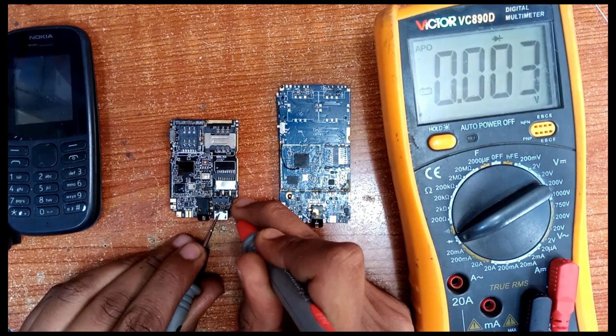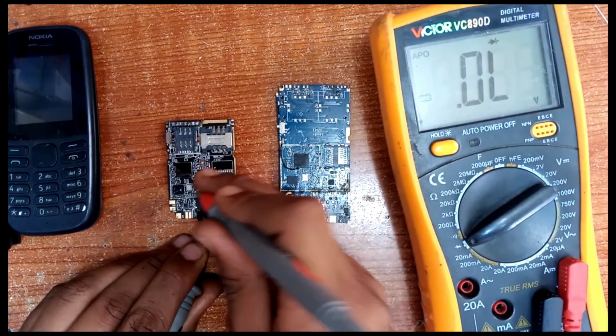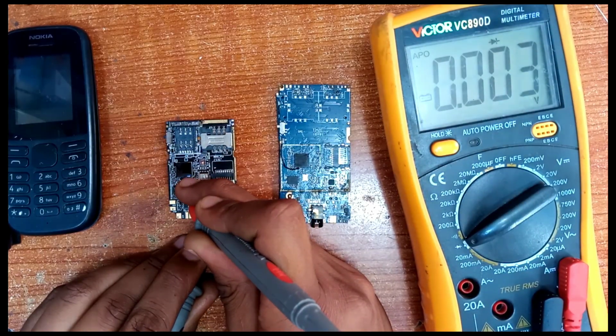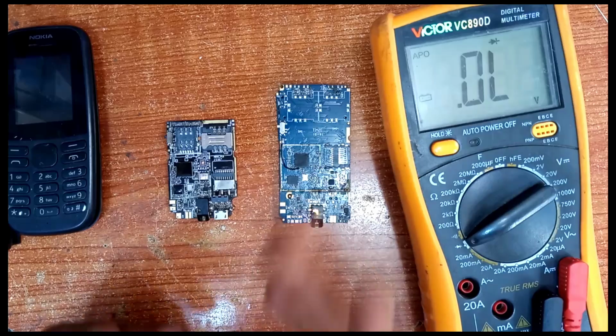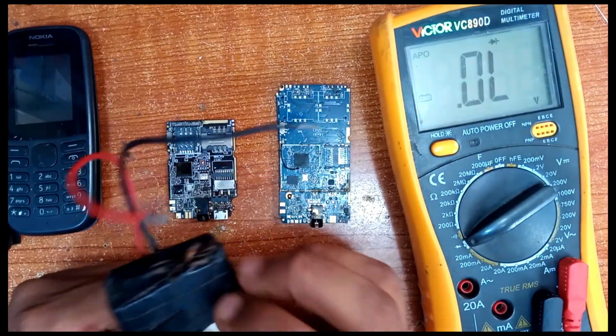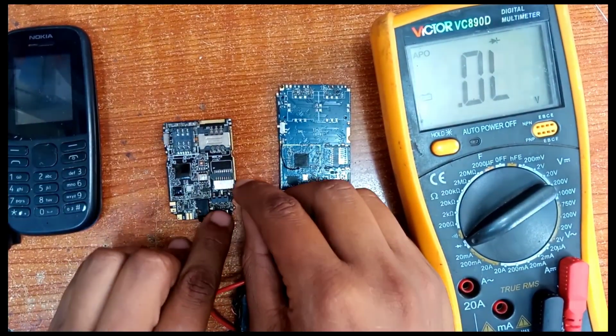As we see, the short is still over there. So it's giving me continuity. In diode mode, the least number is 3, so it gives me 3. So this board is still shorted. So we have to use our short killer now. The short killer has around 3 ampere.